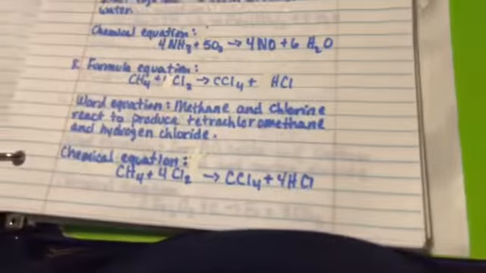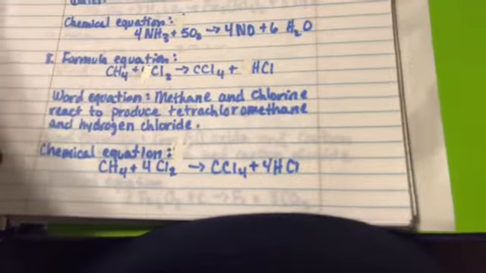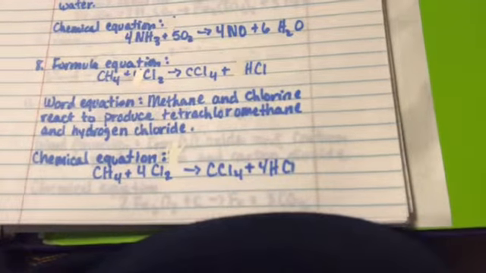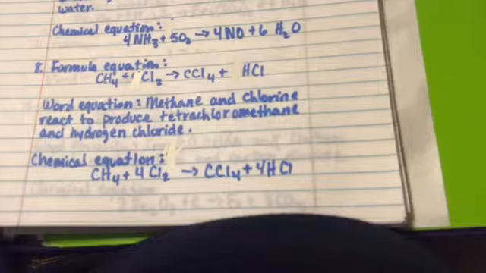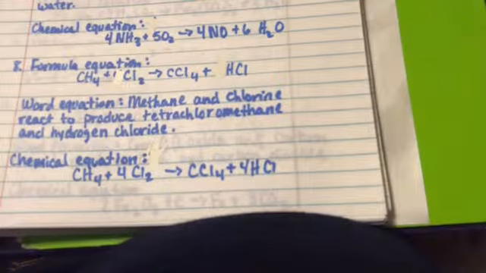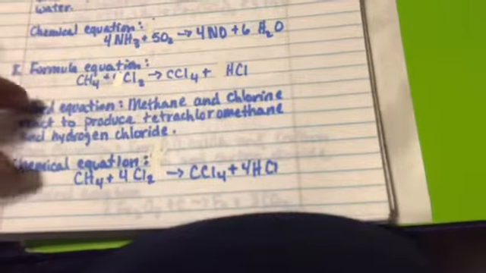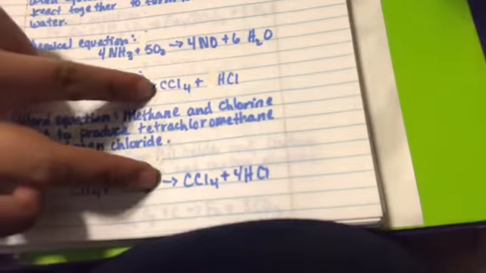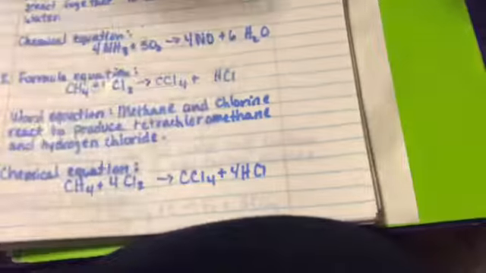And then the word equation states that methane and chlorine react to produce tetrachloromethane and hydrogen chloride. The only difference in the chemical equation is that we're going to have 4 chlorides, and then later on we're going to need 4 of the hydrogen chloride.